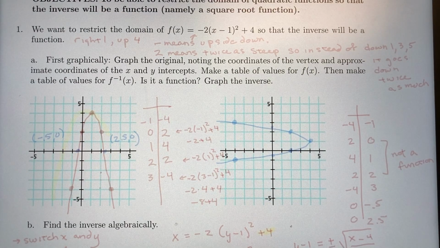So we're going to take a look at a slightly more complicated x squared function, one of the family of quadratics that makes a parabola. So notice that this one is right 1 up 4, and then what does negative 2 do?